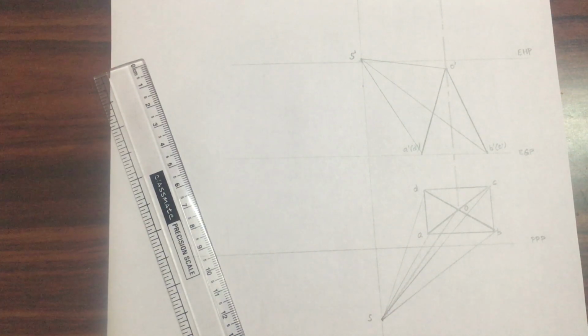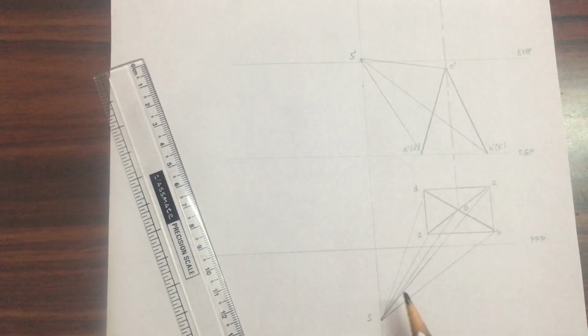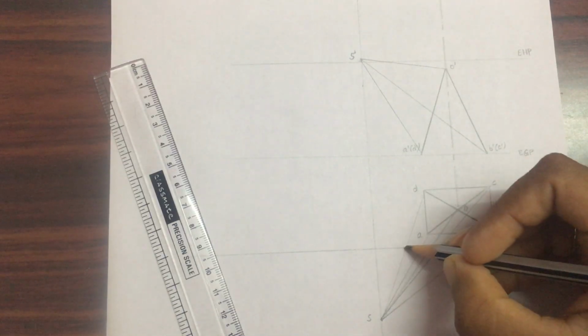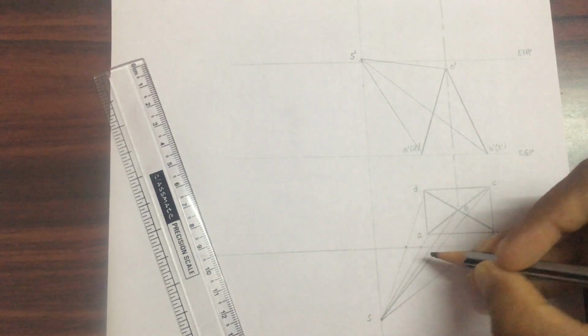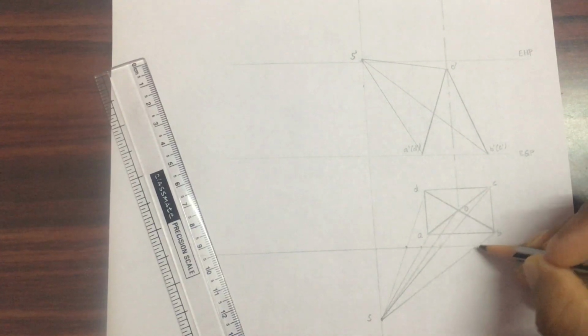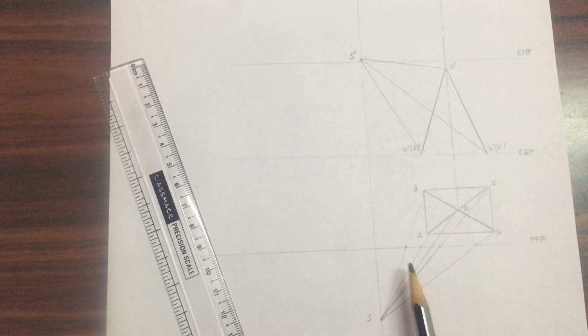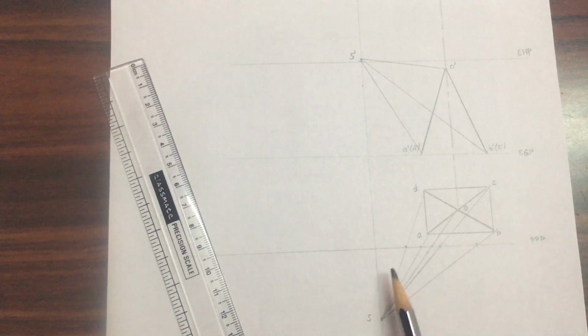So with this, step number 8 as well as step number 9 is complete. Now we have step number 10, which means you have to mark the intersection points of the visual rays in the top view with the PPP line. So these are the visual rays. They are intersecting at a point. This is one point, this is another point, this is a point, this is a point, and this is a point. You are getting 1, 2, 3, 4, 5 points in the top view.